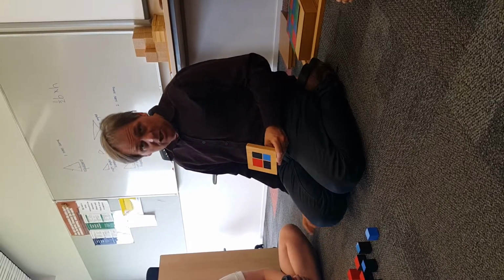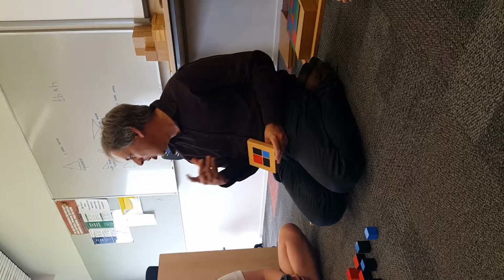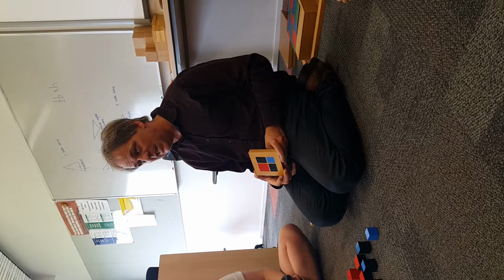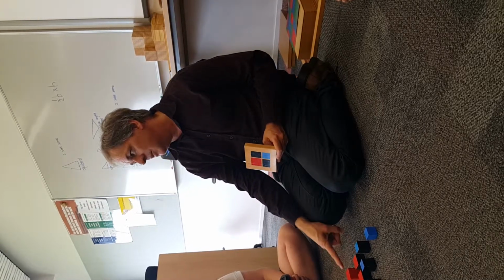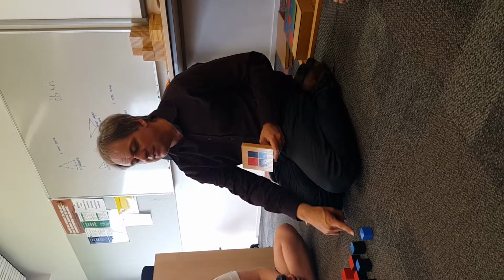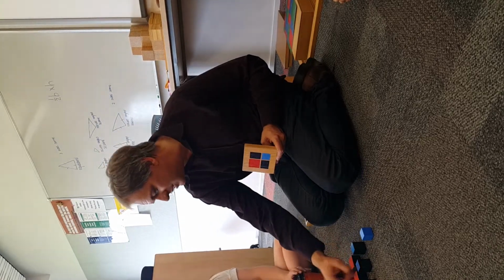However, we're in the third dimension. This is now (a+b) cubed. And if I take (a+b) cubed, I get a cubed plus 3a squared b plus 3ab squared plus b cubed. 8 pieces: 1, 2, 3, 4, 5, 6, 7, 8. That makes sense? Yeah. So, the theory behind this is how to grow a cube.